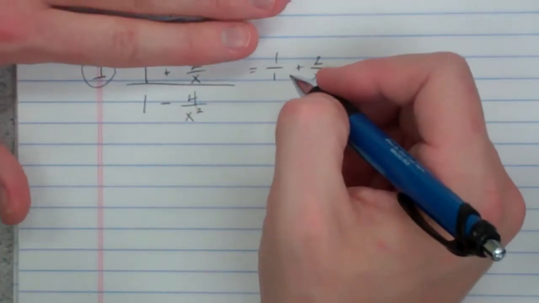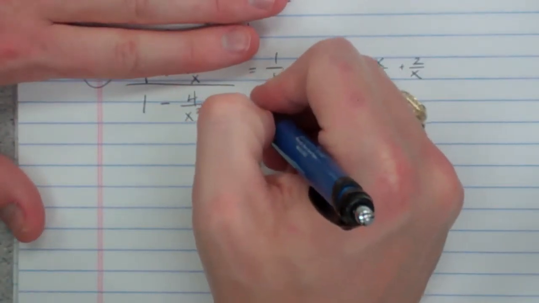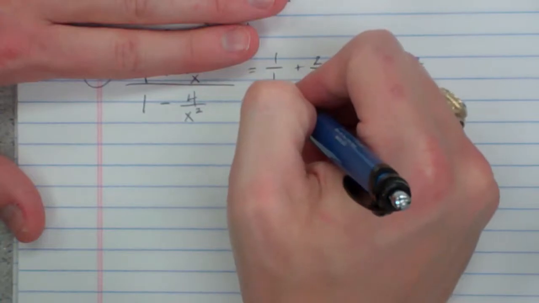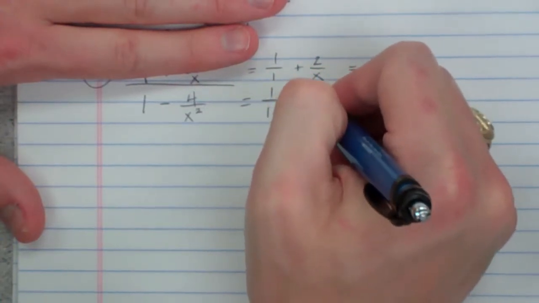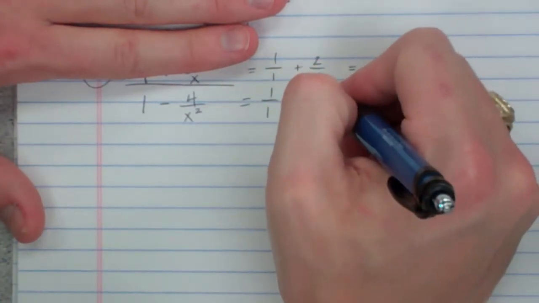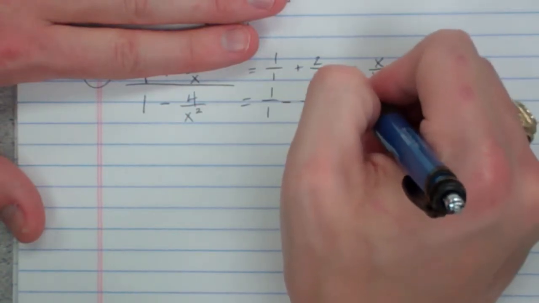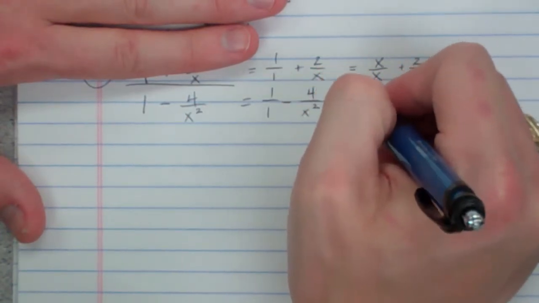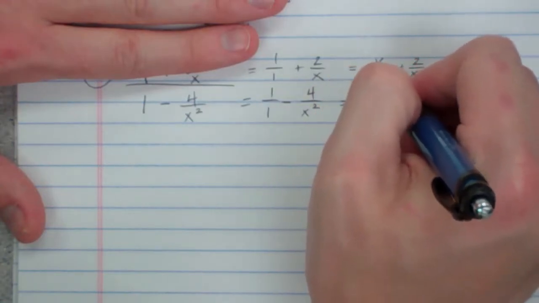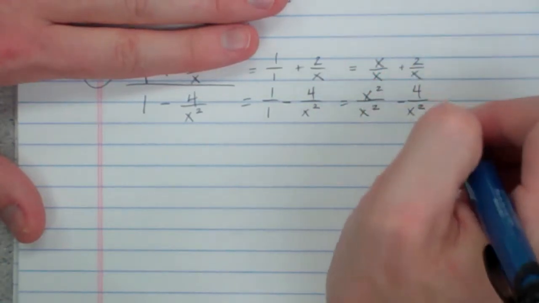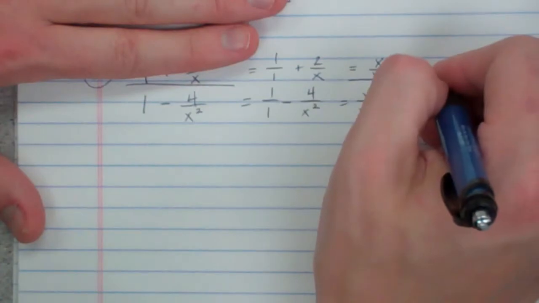Now, if I look on the bottom, I'm going to recognize the same thing. That's 1 over 1 minus 4 over x squared. And then I can say that that's x squared over x squared minus 4 over x squared. And that makes sense.